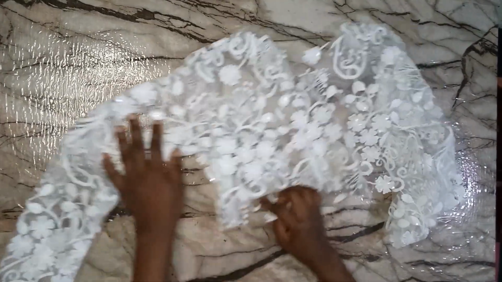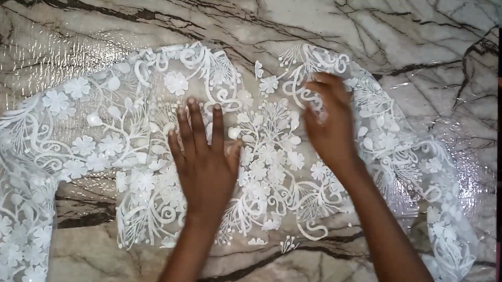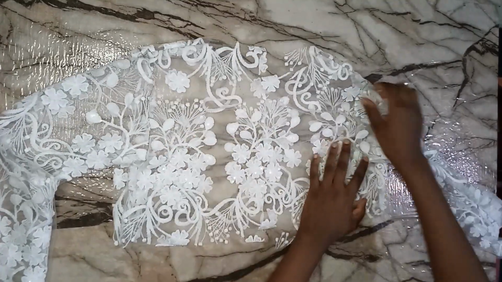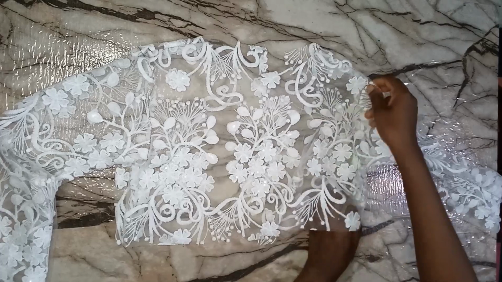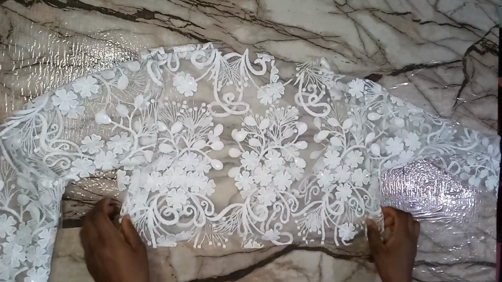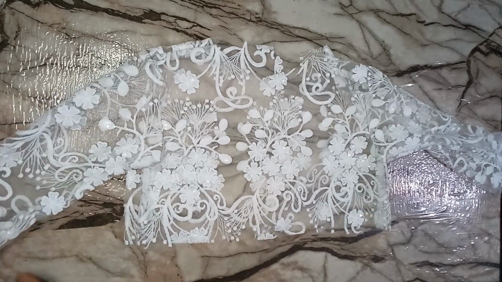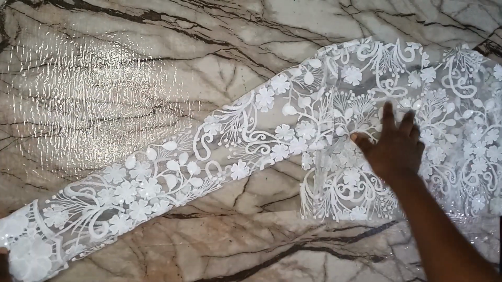So let's ride on. At this point, you can see that I've joined the hands together, and then my back is still open. On the back, you can decide to add button, you can decide to add invisible zip, you can also decide to stitch it together so that it doesn't have any button or any zip.